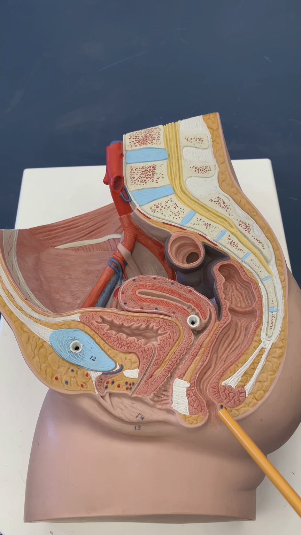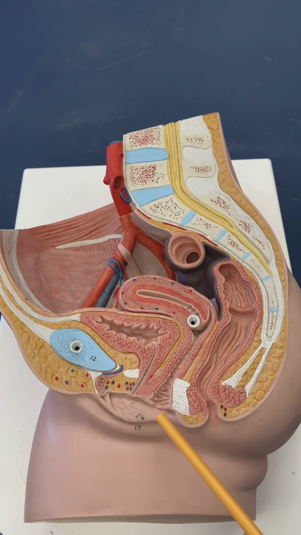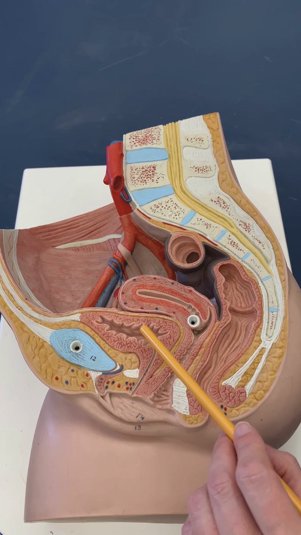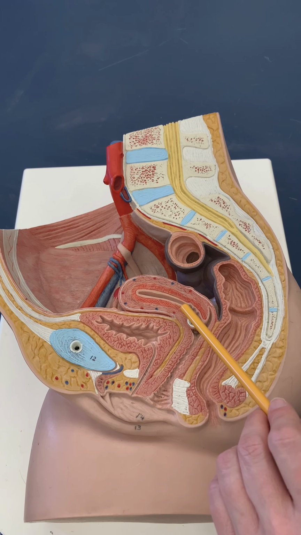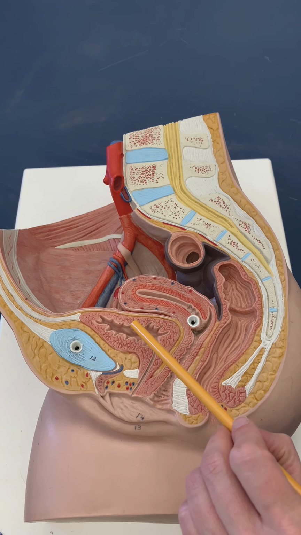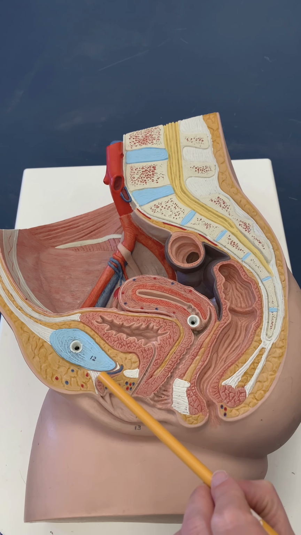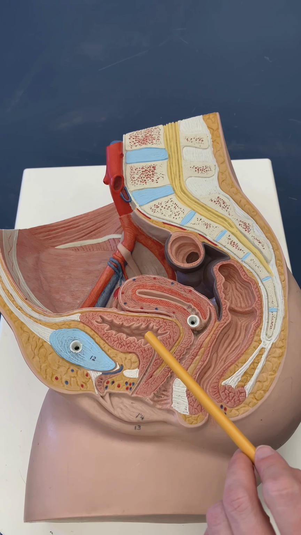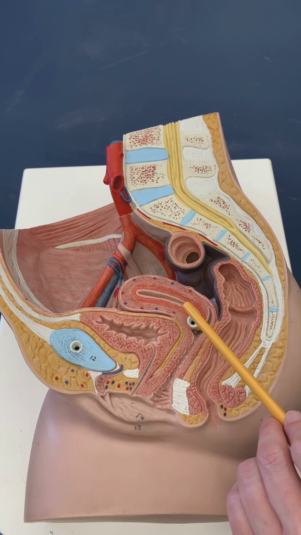So we've got the anus right here. Once again, labia majora, labia minora. And then if we move up here, we have the inside of the urinary bladder, and we also have the inside of the uterus. Now, if you go below the urinary bladder, you have a structure right here called the clitoris.